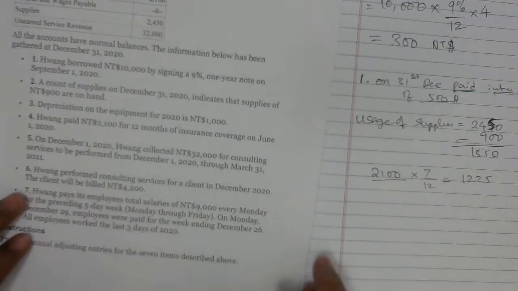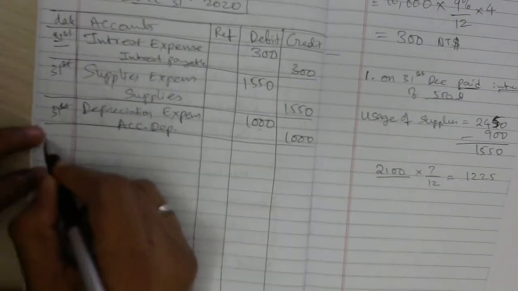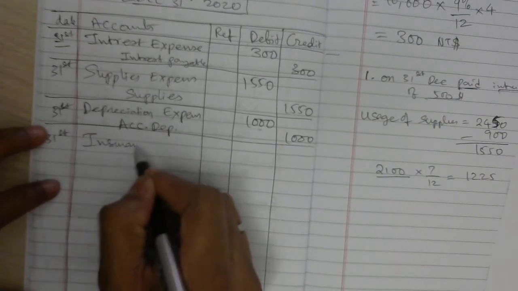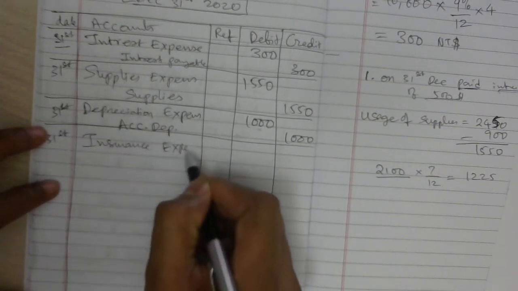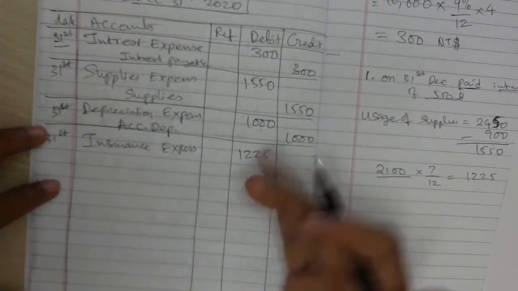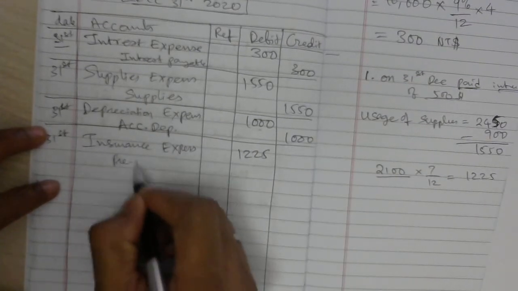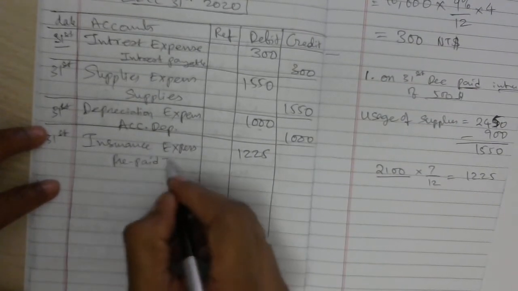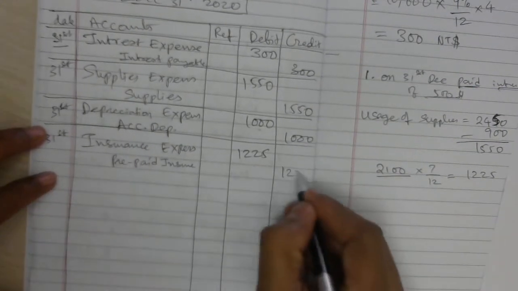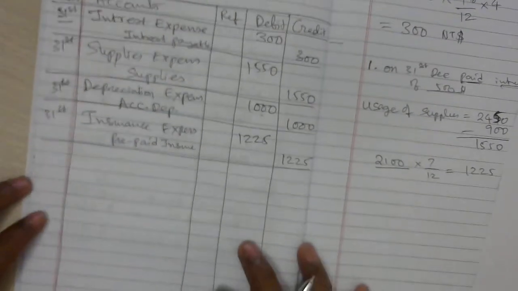So this is an expense. Let us show it as an expense first. On 31st December, insurance expense, that is 1225. Now what is the opposite credit for this? That is nothing but prepaid insurance. Prepaid insurance is an asset, right? So you already had the prepaid insurance, and that will reduce by this amount 1225. So that is the entry for this.